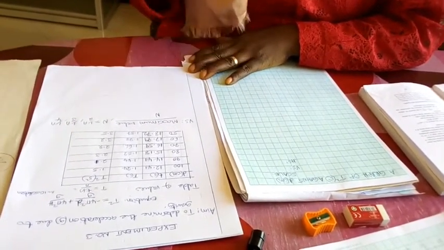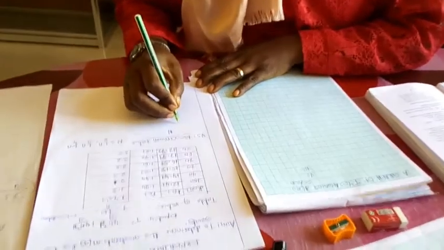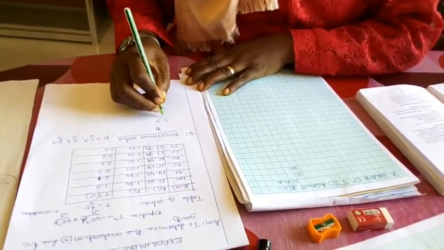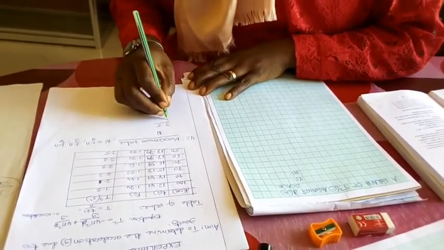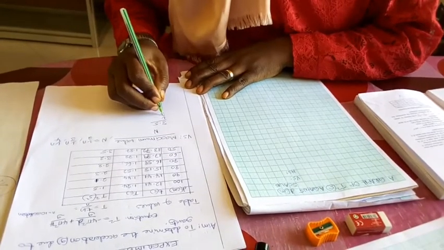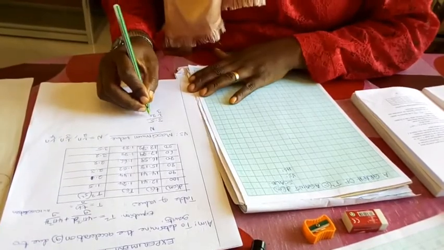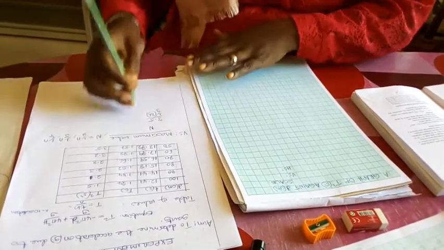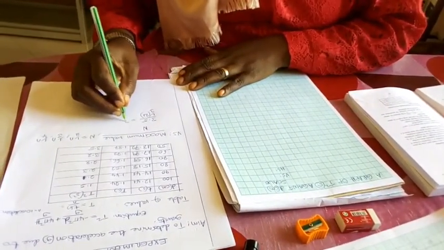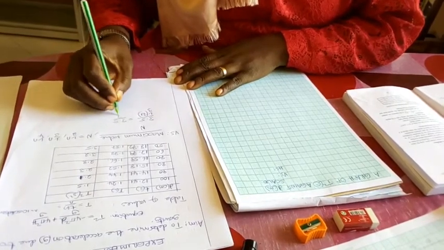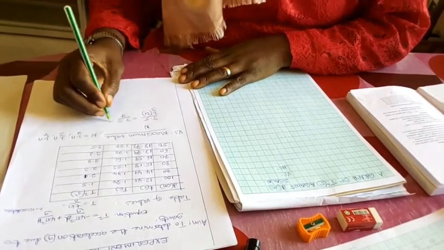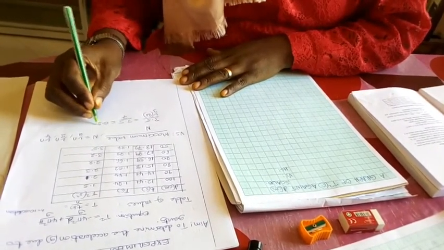Mimi nikichukua maximum value yangu is 3.5. So 3.5, if I divide by 1/3 times 21 squares, it could be 3.5 dividing by 7. So here I have 0.5.